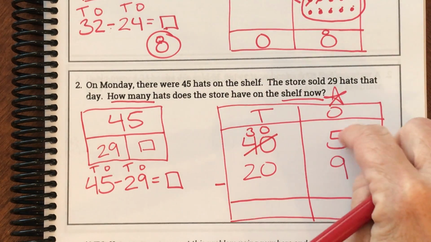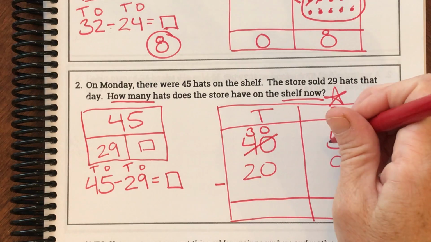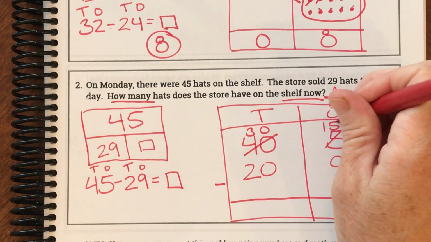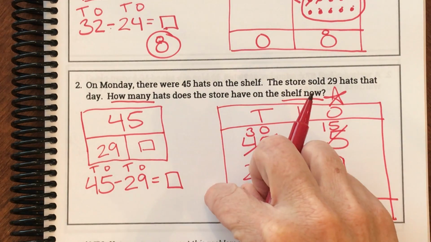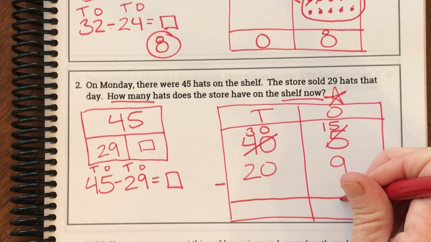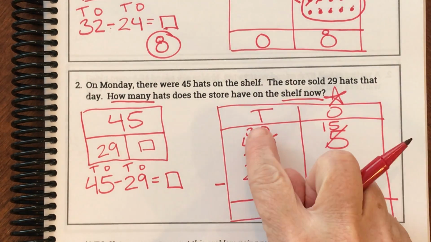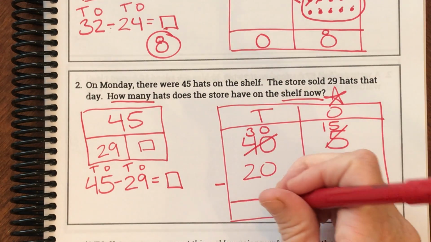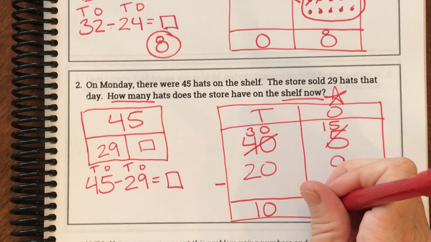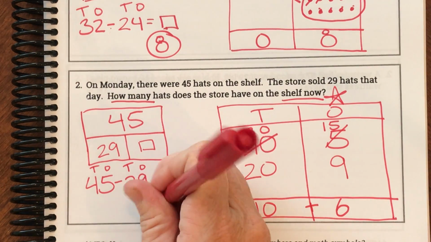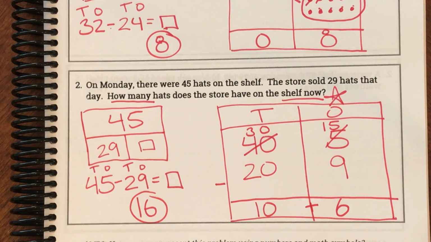And if I bring the 10 over here, I have 5 plus 10 is 15. So now I have 15 ones, take away 9 ones is 6 ones. 30 take away 20 is 10. So 10 plus 6 is 16. So that was using the place value strategy.